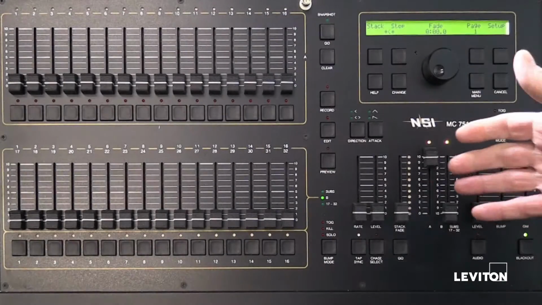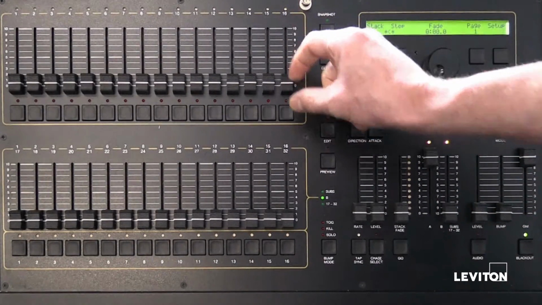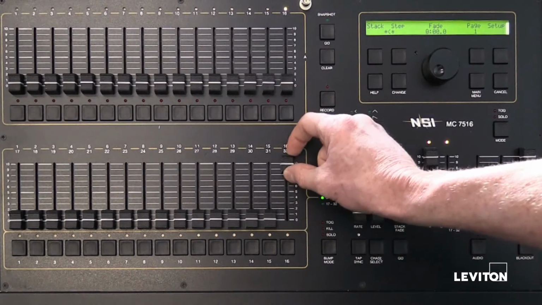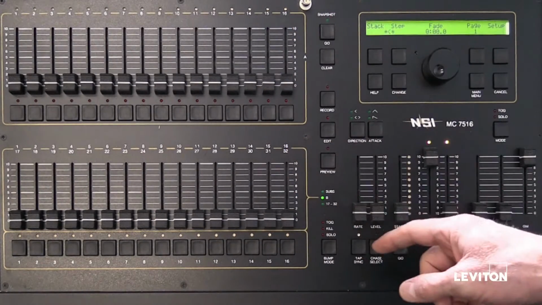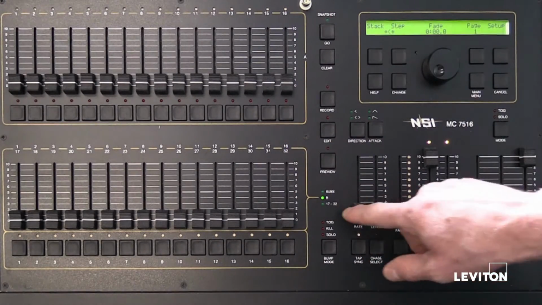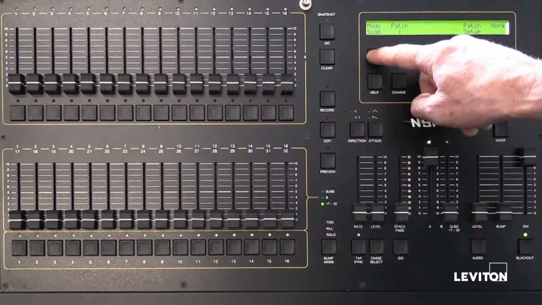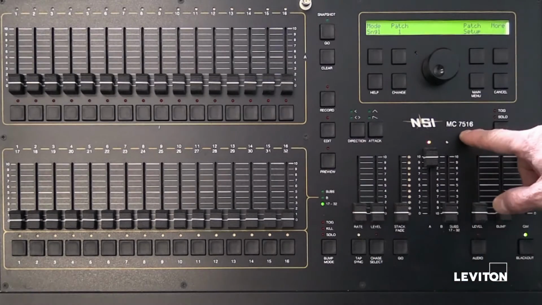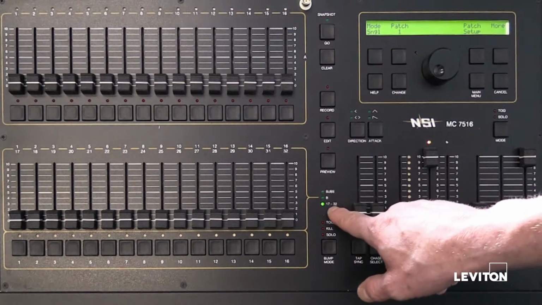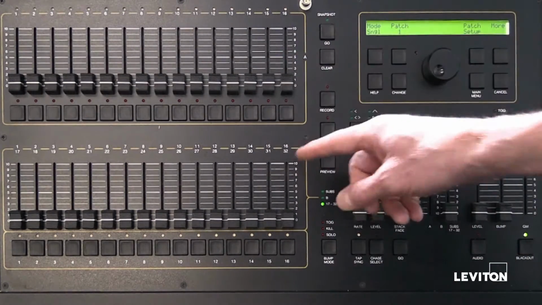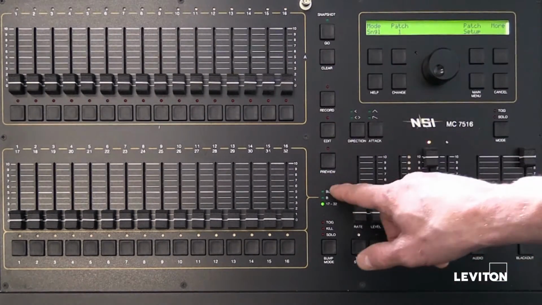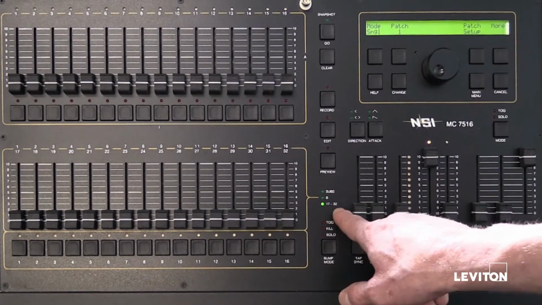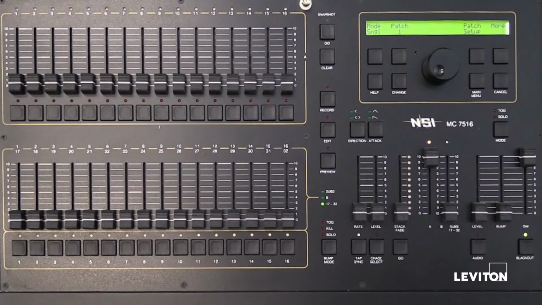Now with the default patch operating normal, you can have dual control of 1 through 16, or you can have individual control by dropping down to, and I'll go through this again, where you can have it on 17 through 32. Now this is a 7516, so if it was the 7524 unit, you could then change from 1 through 24 twice over to 1 through 48, and you would be dropping down to 25 through 48 in that model. Same thing with the 32.